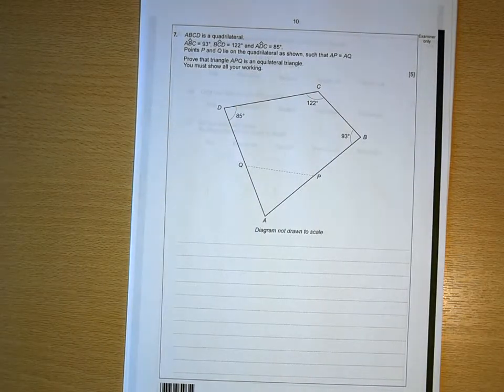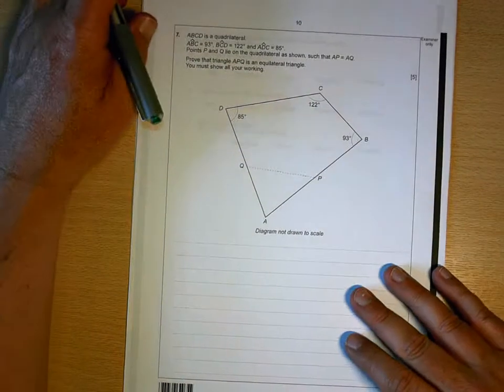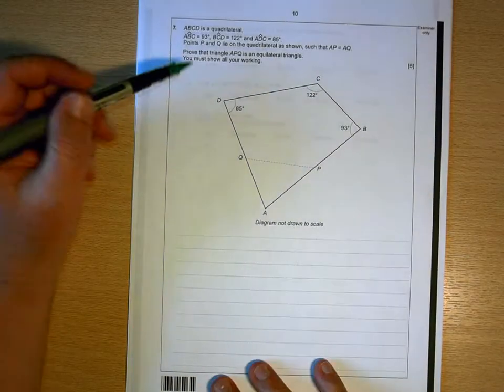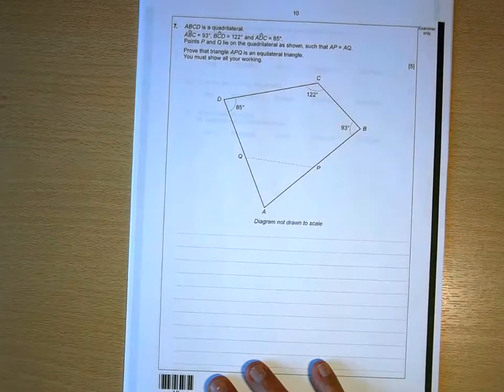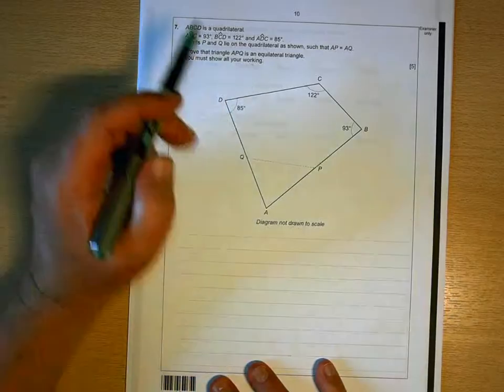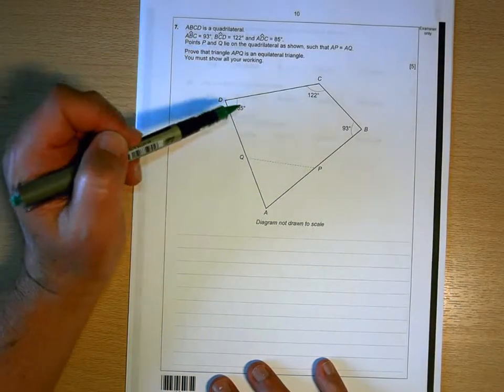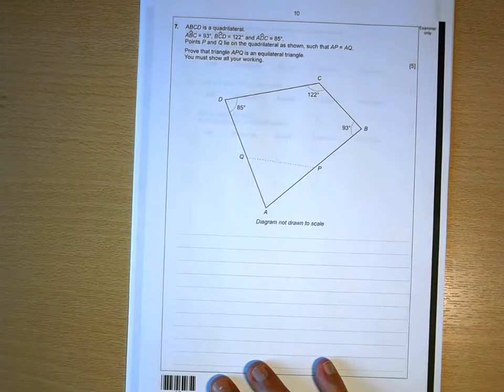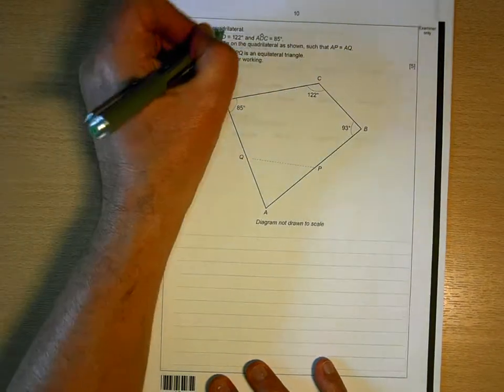And the final question for our 40 marks, for the first 40 marks on the paper, is this one. ABCD is a quadrilateral. You need to know that that means it's got 4 sides. And also, quadrilaterals always, their interior angles add to 360.